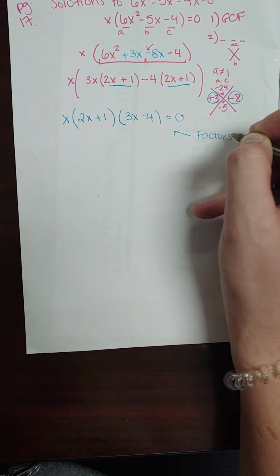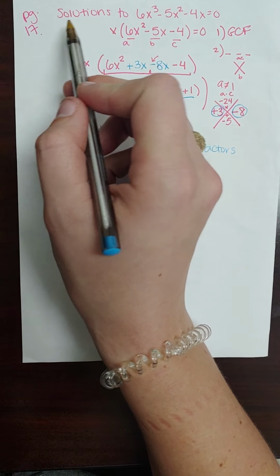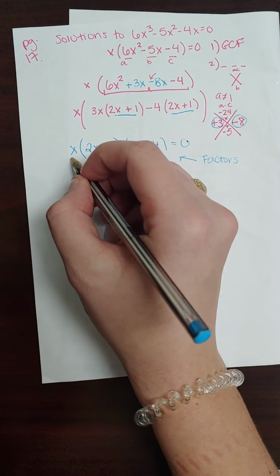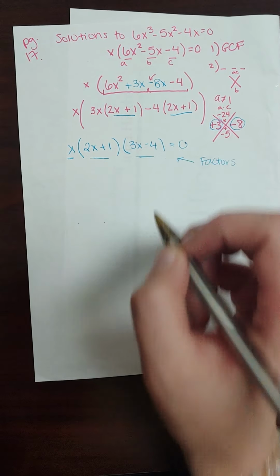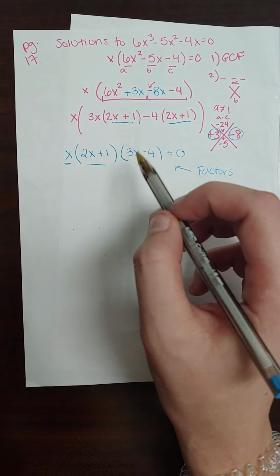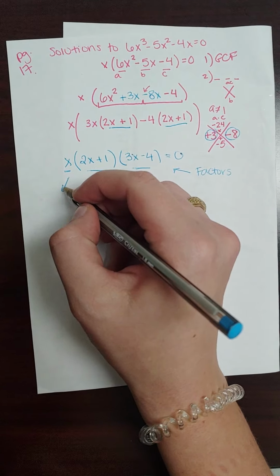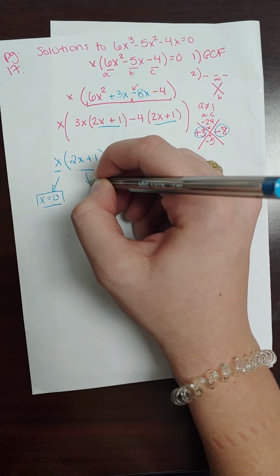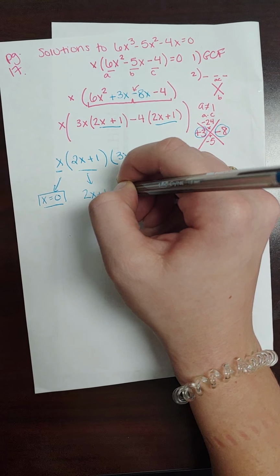Those are my factors. But I'm looking for the solutions, and solutions means I'm solving for x. So I'm going to take each piece and set it equal to 0 because when I'm multiplying, I need at least one of these to be 0. So x can equal 0. That's one solution. 2x plus 1 needs to equal 0.